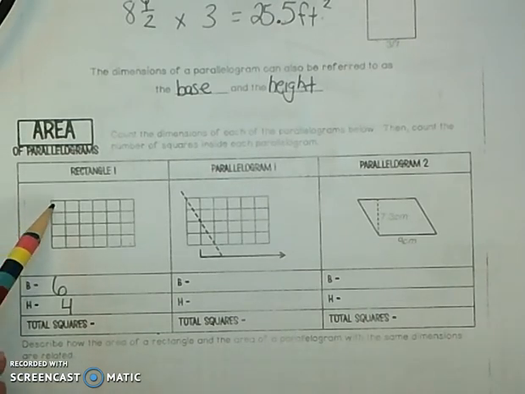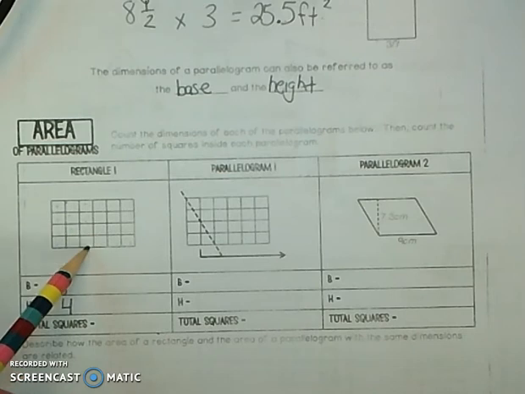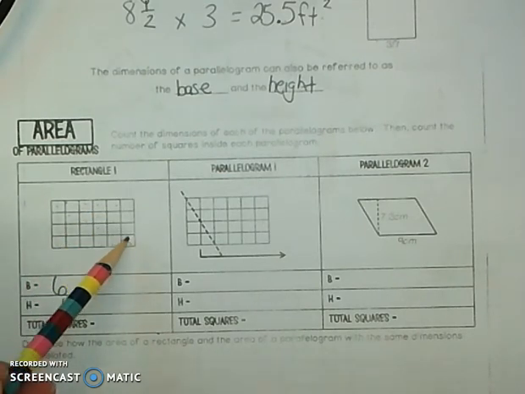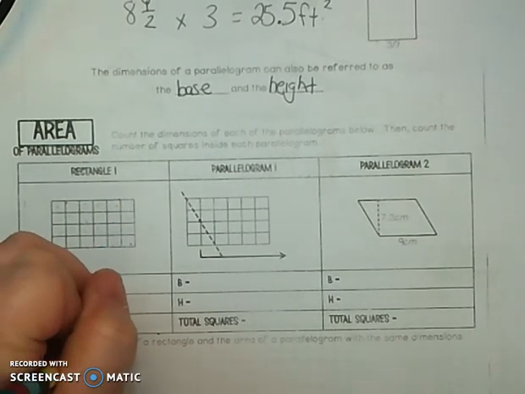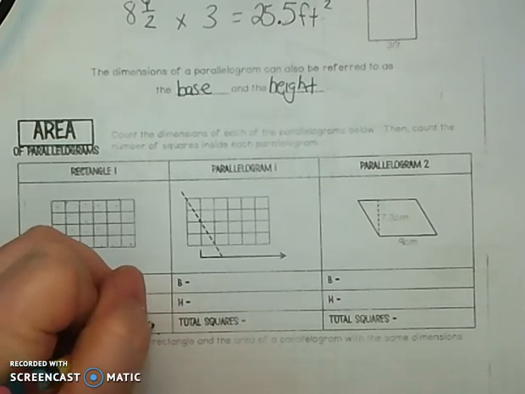The number of squares is 1, 2, 3, and so on up to 24. That is 24 squares. So the area of this rectangle is 24 squares.